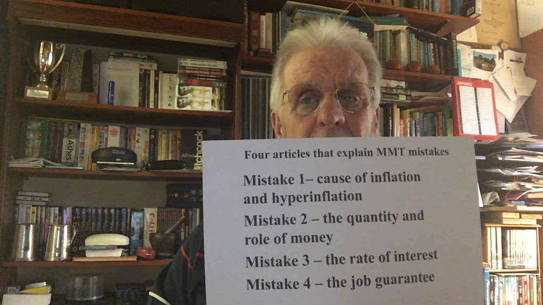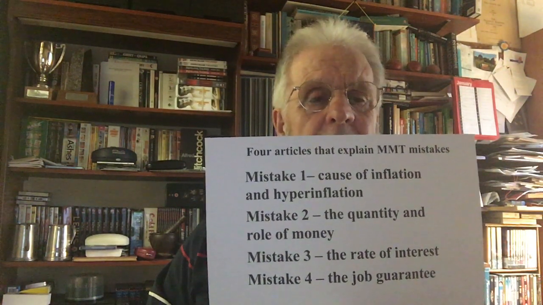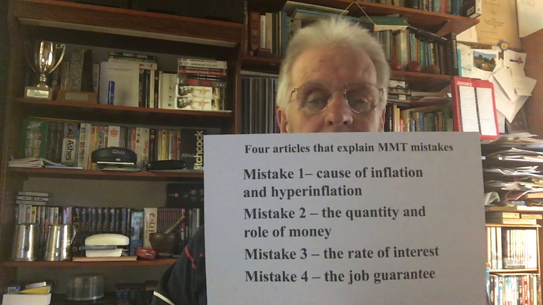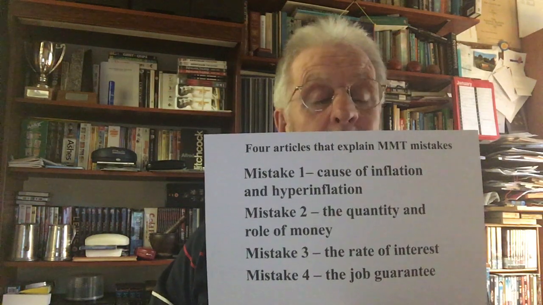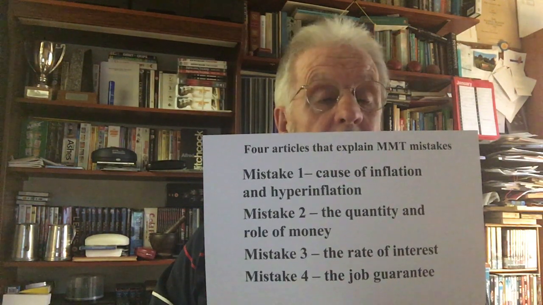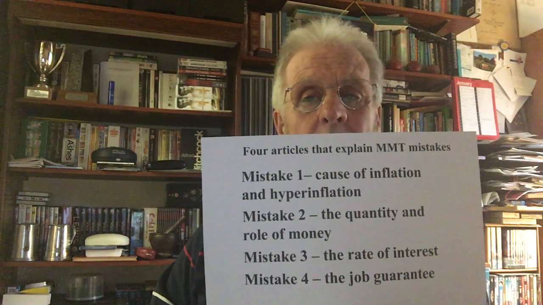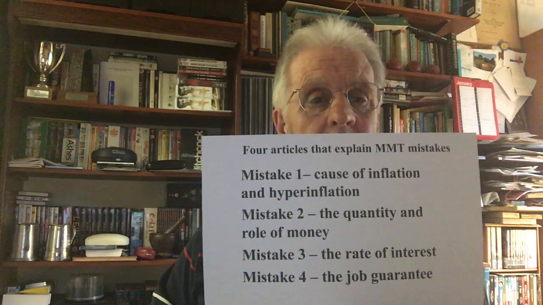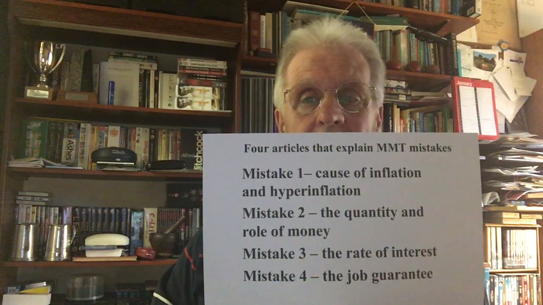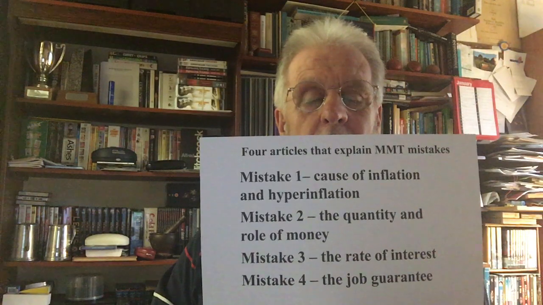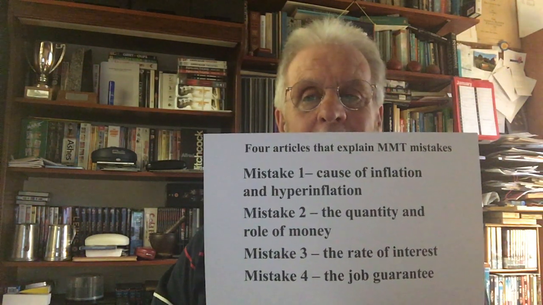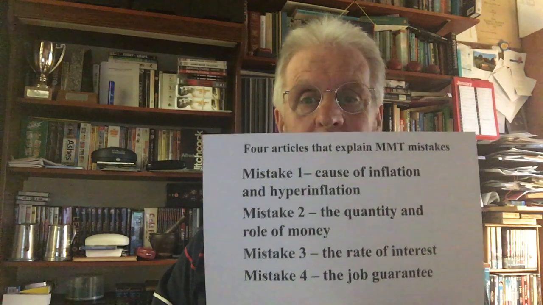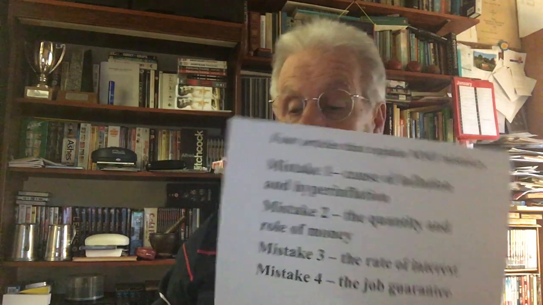There's a fourth one in there, so I've got to include it. It's the job guarantee. They think you can guarantee jobs, and I explain why you can't do that, and I explain why if you really want to protect people, in another article I explain that you introduce reverse income tax. That solves all of your problems about basic incomes, universal basic incomes, job guarantees, those sort of things. They don't work, and so I explain why that doesn't work. So there are 4 articles there for you to have a read.